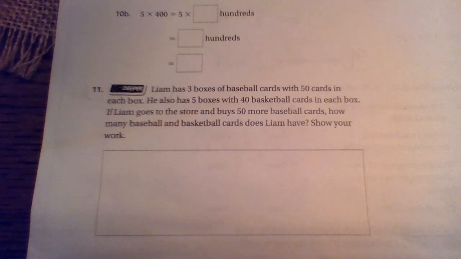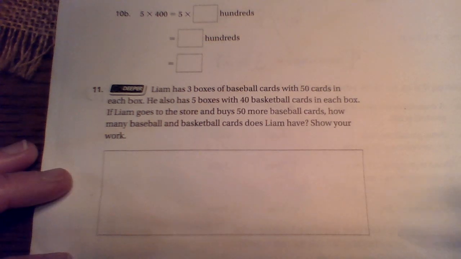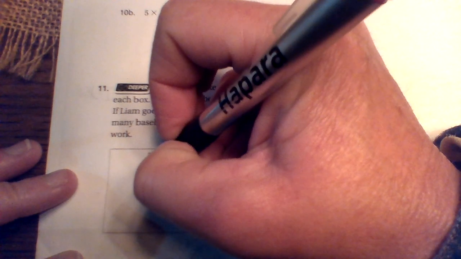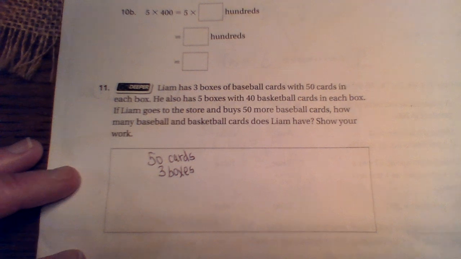Okay, so I have 50 cards and I have 3 boxes of 50 cards.